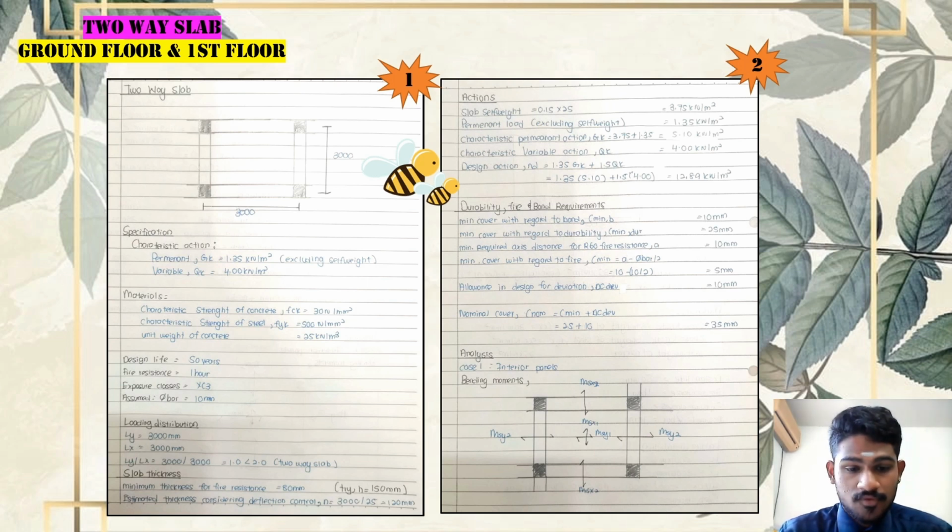Okay, now I'm going to explain about the slab thickness. The minimum thickness for fire resistance is 80 millimeter, so you can try the height as 150 millimeter. The estimated thickness considering deflection control is 3000 divided by 25, equal to 120 mm.